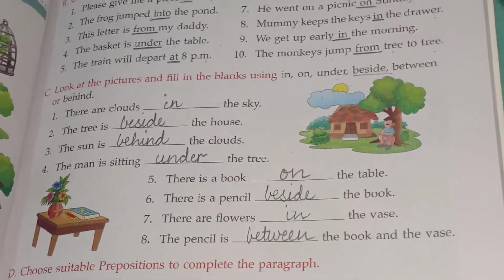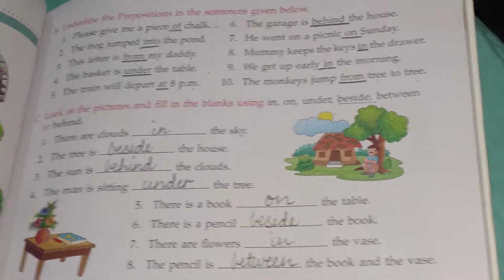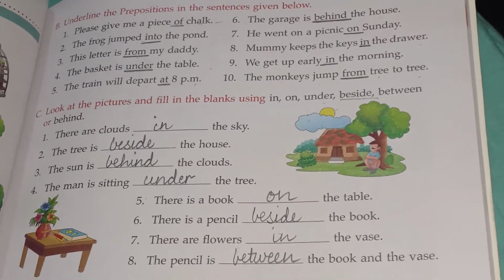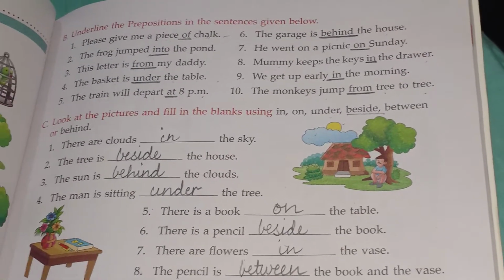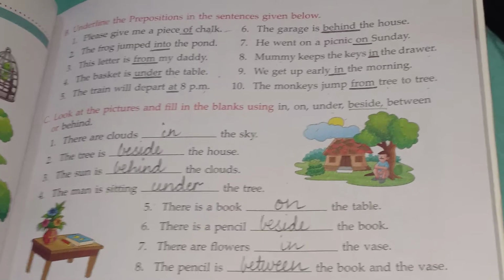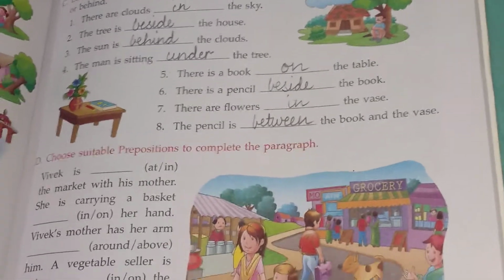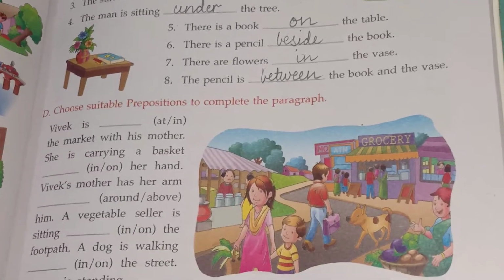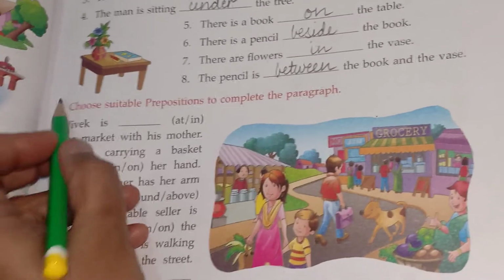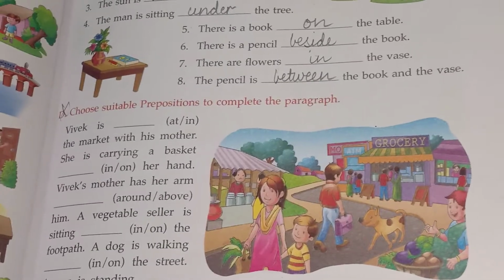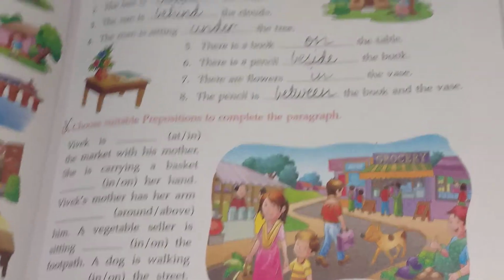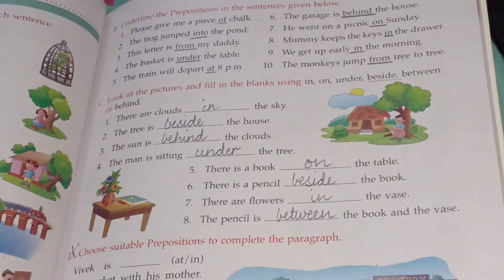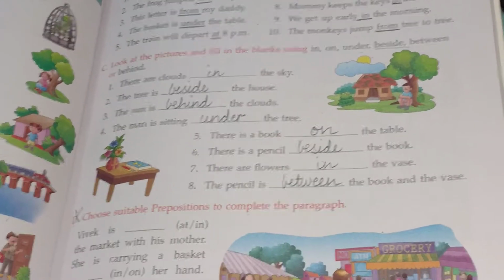Is that clear, children? I hope all these two exercises are clear to you all. There is no confusion in these two exercises. They are very easy, and I also hope you all have understood the topic, what we have to do. Is that clear, children? Now, as you can see in your book, there is another fourth exercise given, but we are not going to do it in the book. So please cross out this exercise. We will only do 3 exercises in the book and 1 exercise in a notebook.